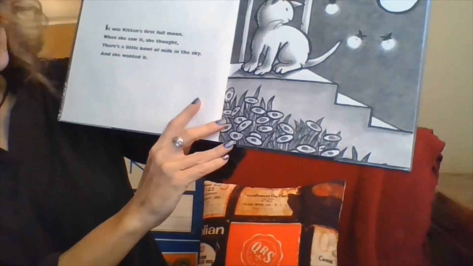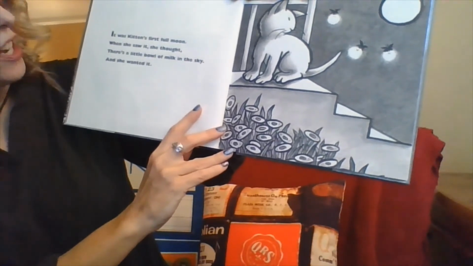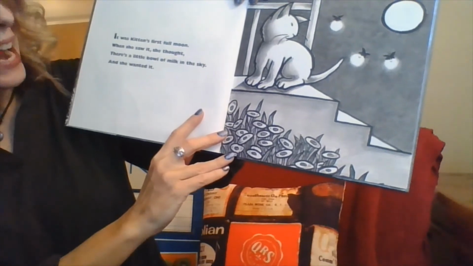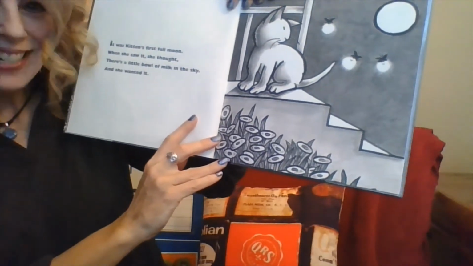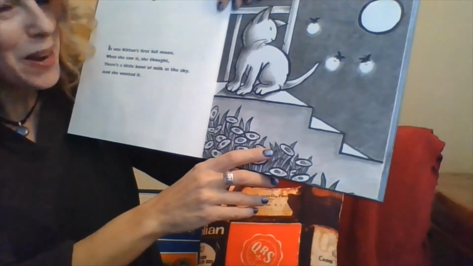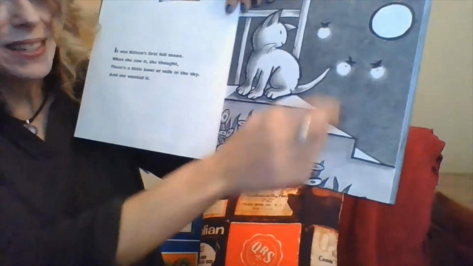It was Kitten's first full moon. When she saw it, she thought, "There's a little bowl of milk in the sky." And she wanted it. Do you see the moon up here? Can you understand why maybe she thought it was a bowl of milk? It kind of looks like a bowl of milk, doesn't it?